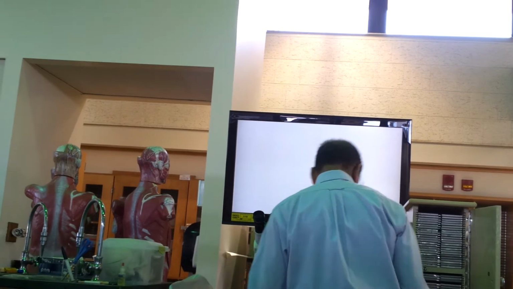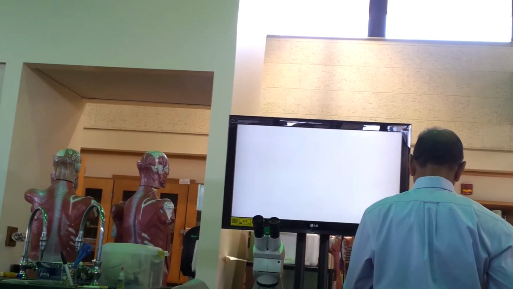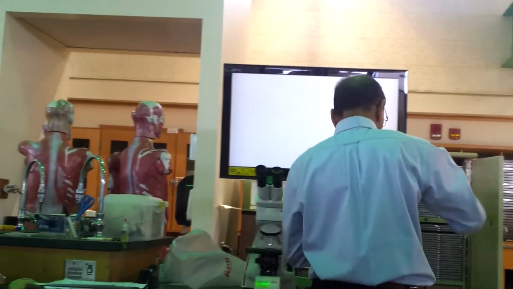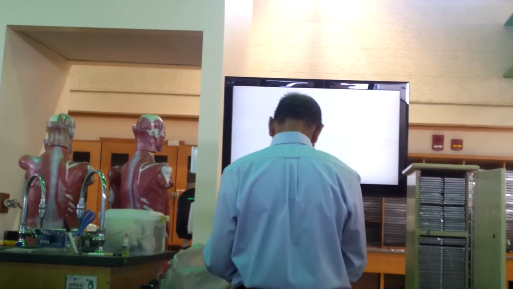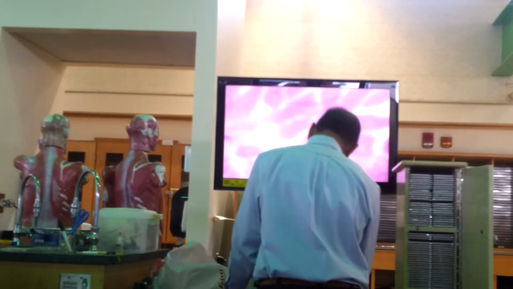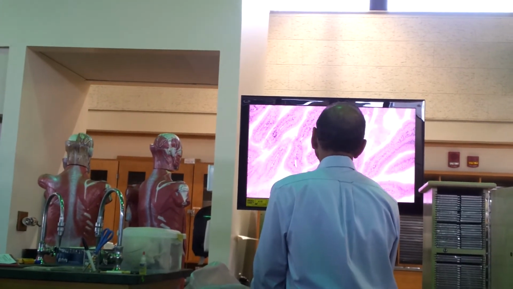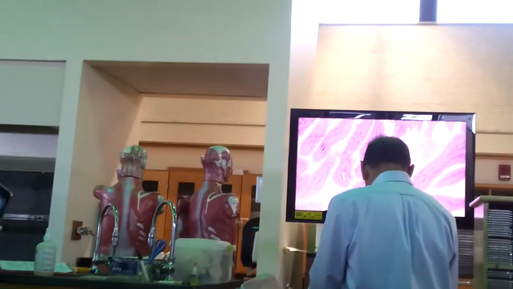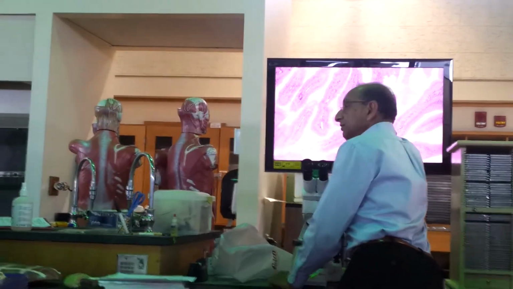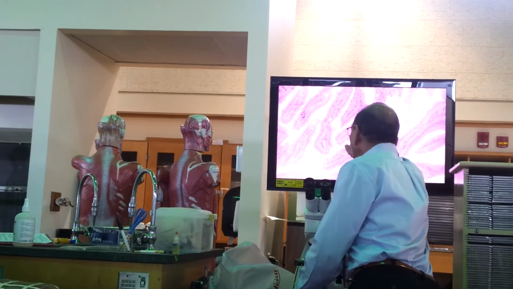Let me see if I can find another slide, different from the one I showed you. Okay, see, this one is very different, right? Here you can clearly tell there is epithelium, a single layer, and here it is columnar, right?